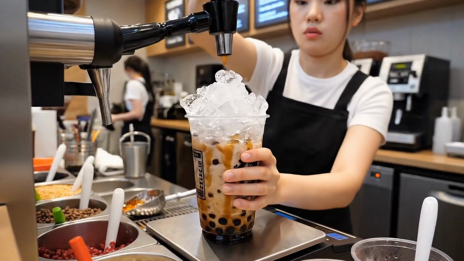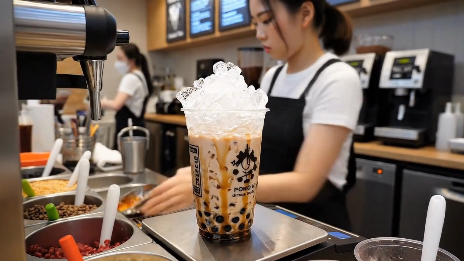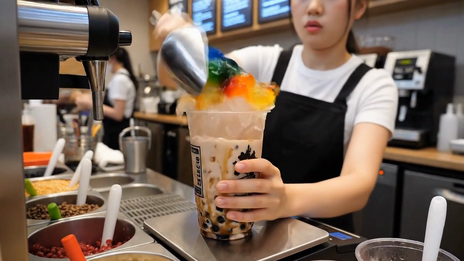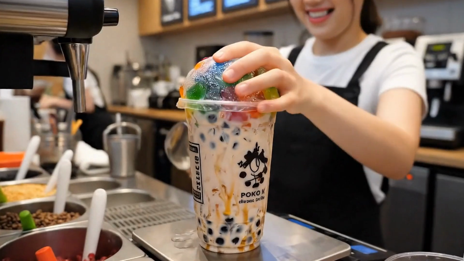It's like ordering bubble tea. If you don't specify the sugar level, the ice level, and the topping, don't be surprised when you get something totally different.